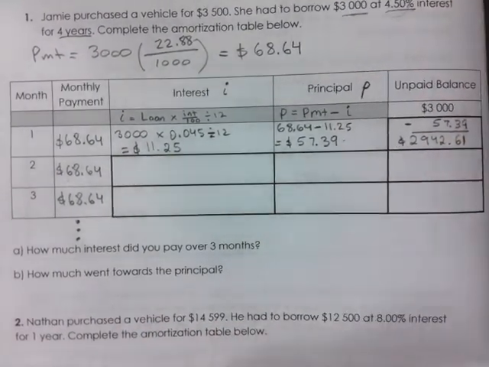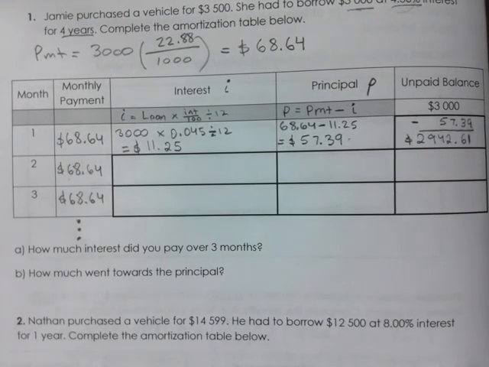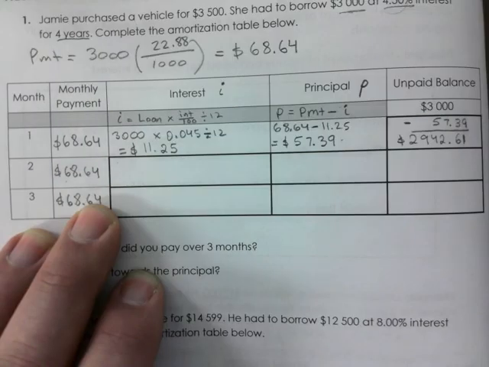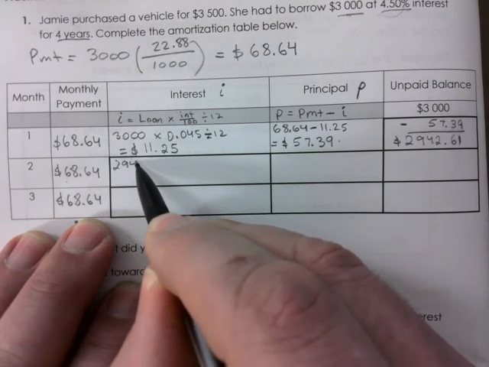Fill this in now on your own. I will give you the answers in a bit. I'm going to slowly work through this quietly.